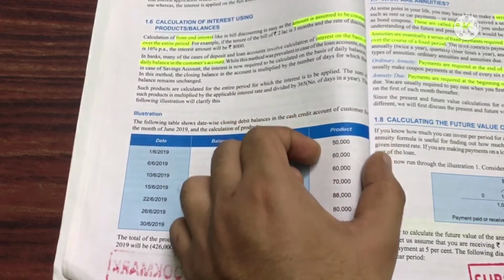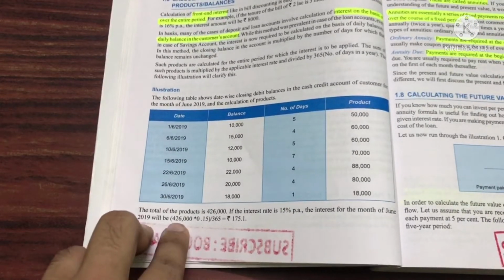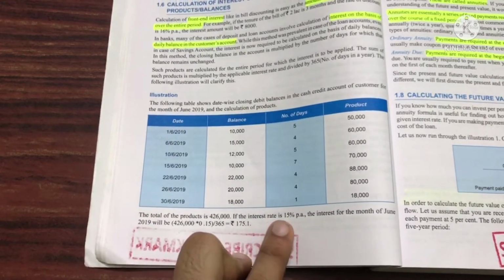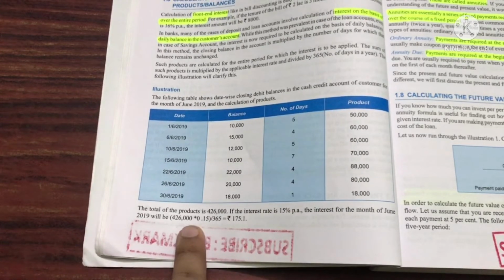Then we add all the values and get 4,26,000. If the interest rate is 15%, that means 15 divided by 100, 0.15, so into 0.15 divided by 365. Interest rate is given per annum, so we have to convert it into daily interest. For that purpose, we divide by 365.